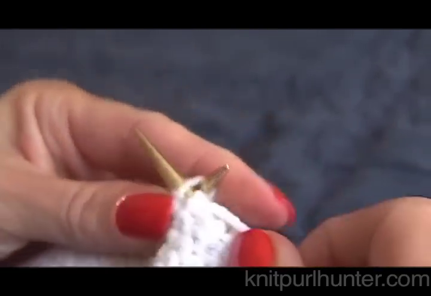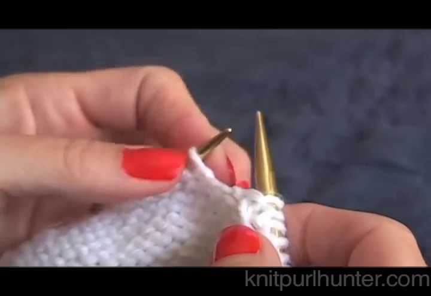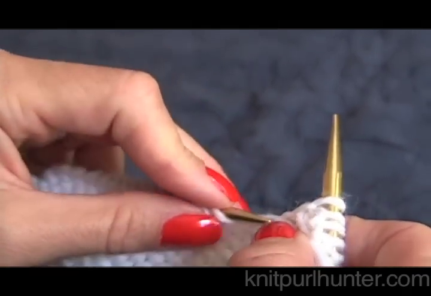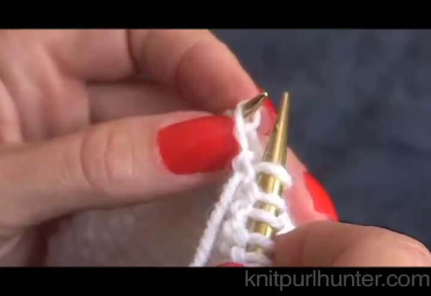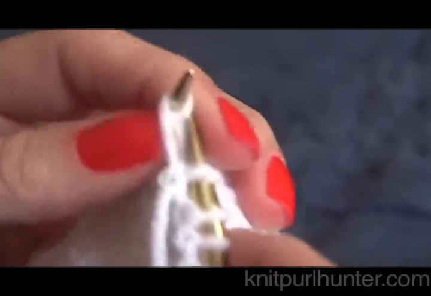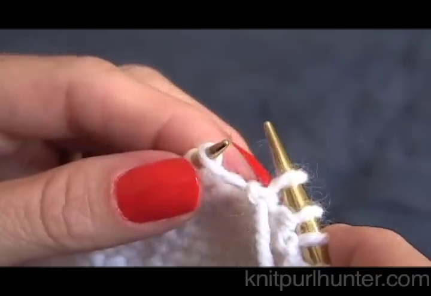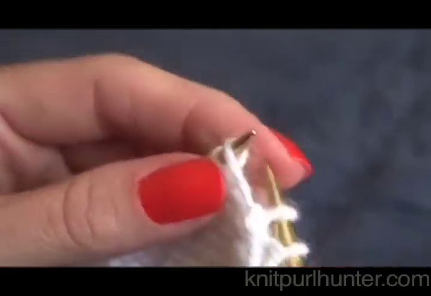Let's try that again. Purl one in between, and you're going to pick up the running thread from front to back, and we're going to purl through that back loop. So I think of it as I come over it and then come towards you. Some people might think of it as going over the stitch and then picking it up from left to right.